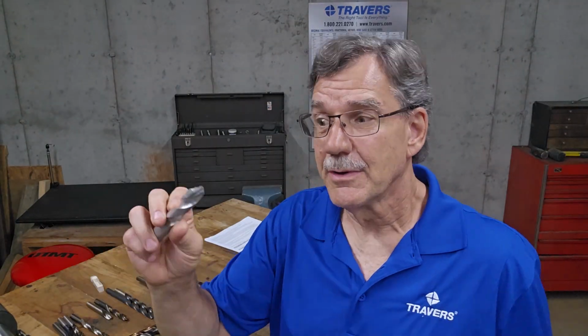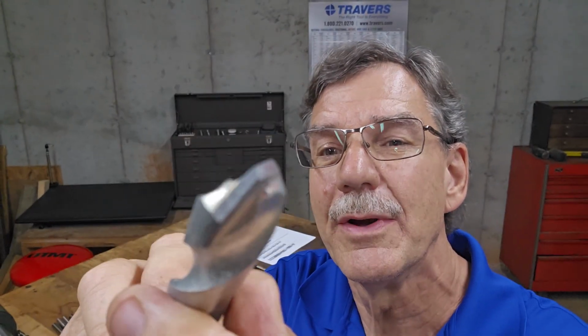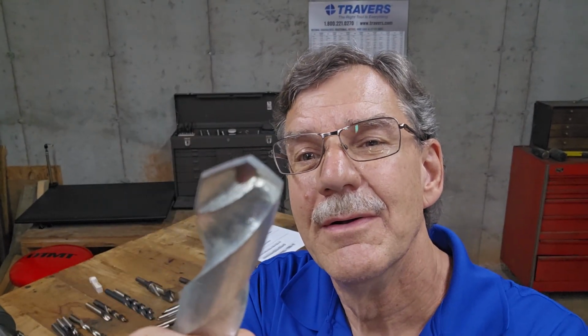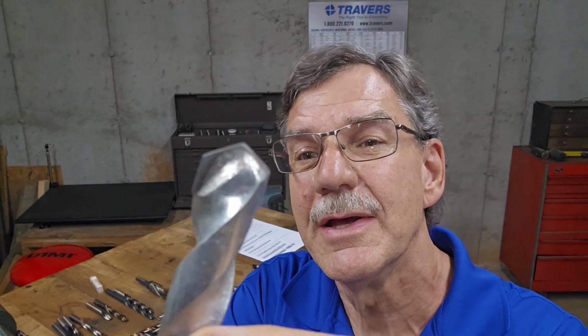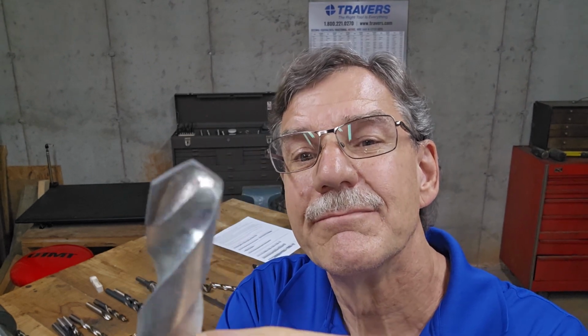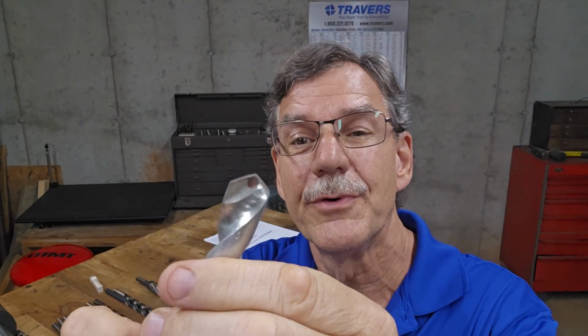A masonry drill. It works like garbage in steel. It doesn't work very well at all. You can probably see that point is really dull, but it's carbide tipped, not very well polished, but you know what? It doesn't need to be. It's just kind of a rough drill. Works great in cement or brick, stuff like that. Works horrible in metal. Totally not made for that purpose though.